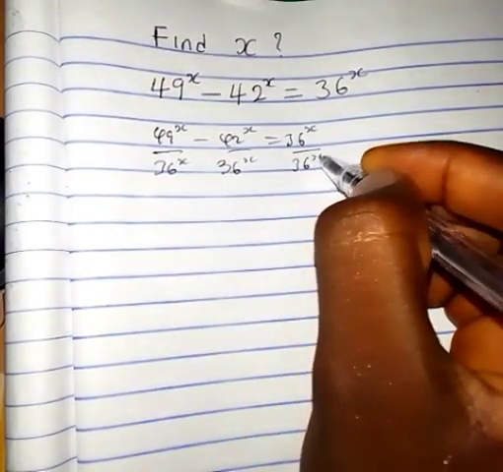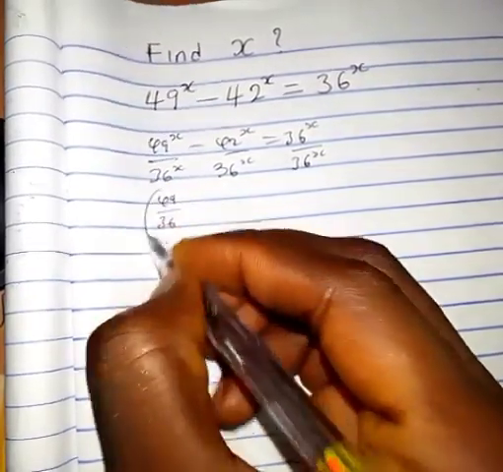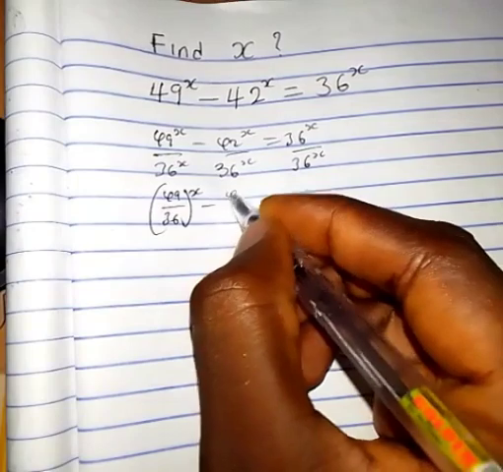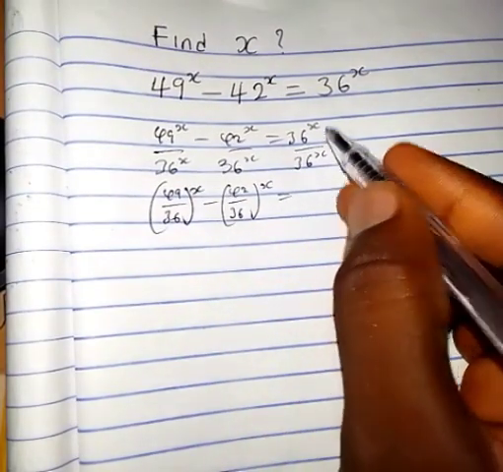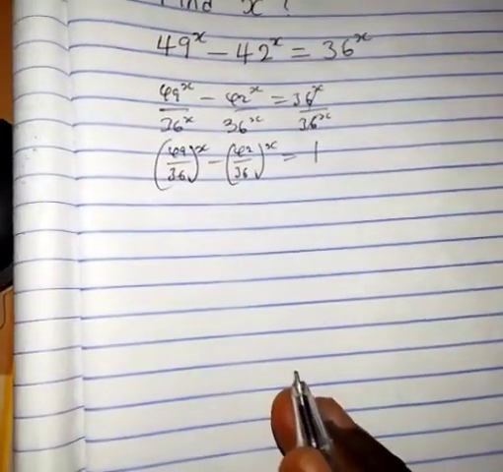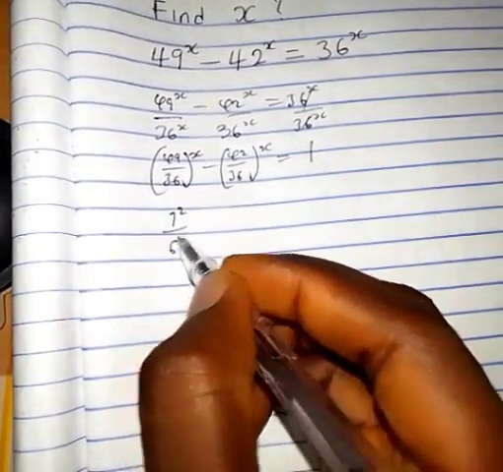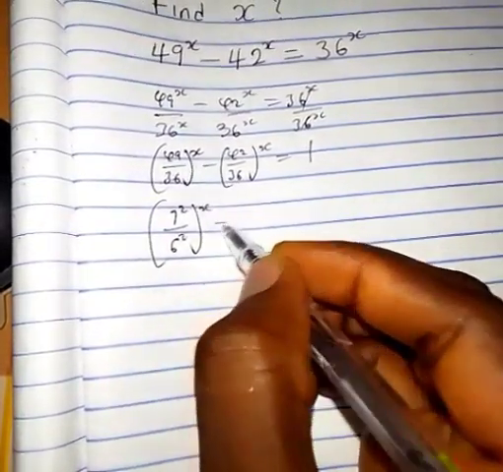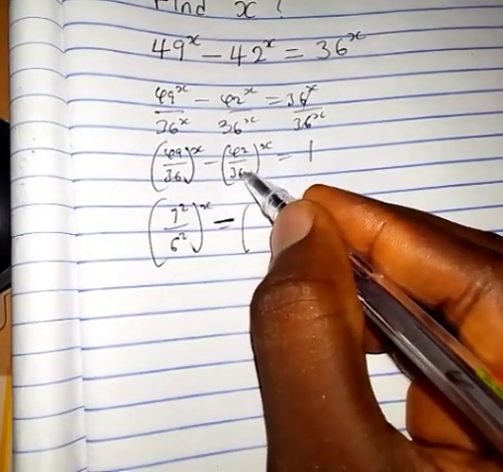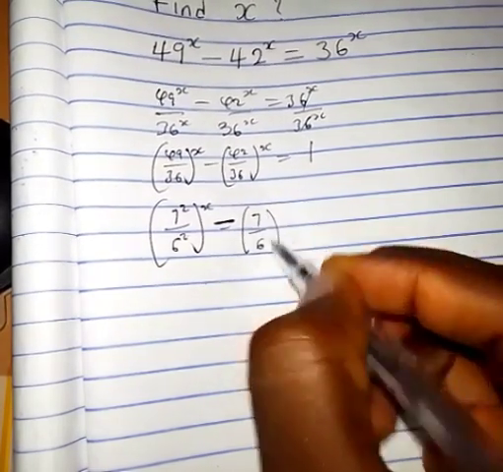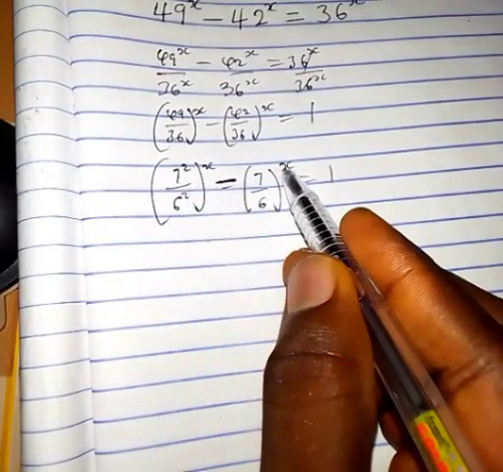In this case, we can write this as 49 over 36 all raised to the power x minus 42 over 36 all raised to the power x. This is simply 1. So now 49 can be written as 7 squared and 36 as 6 squared, everything raised to the power x, equals minus 42 divided by 36, that is simply 7 over 6 raised to the power x equals 1. Now we have to rewrite this in terms of this.